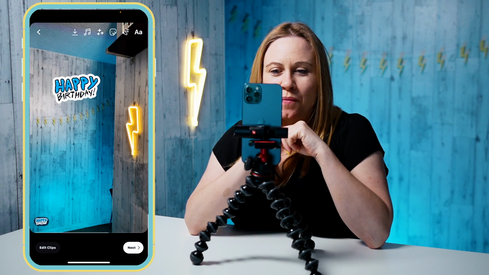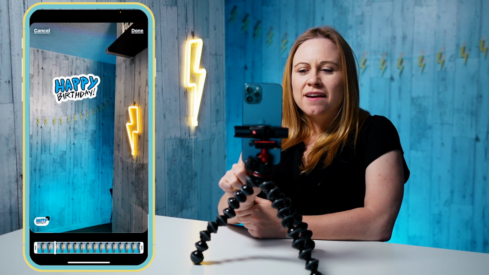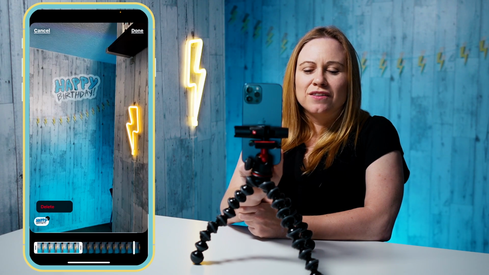I can put it wherever I want. I can also change the duration of when this is going to appear. So I just click on that there, and then I can change where it ends. If I click on those 3 dots, I can then delete it, or I can also drag it down.